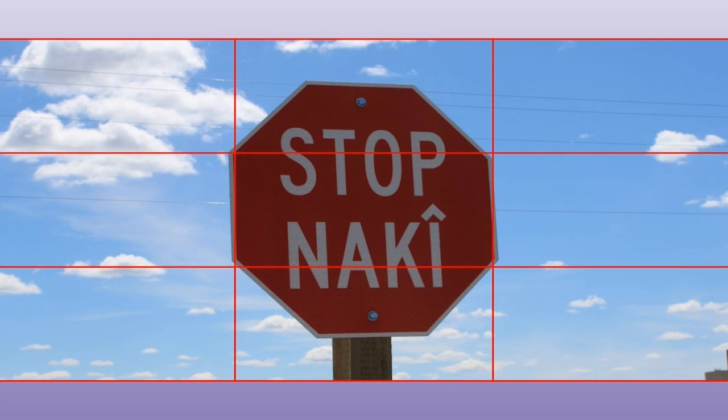And the intersection points pretty much line up with where those edges end and then get angled off in the next direction. So I've actually used the cropping tool to make it fit that rule of thirds quite well.